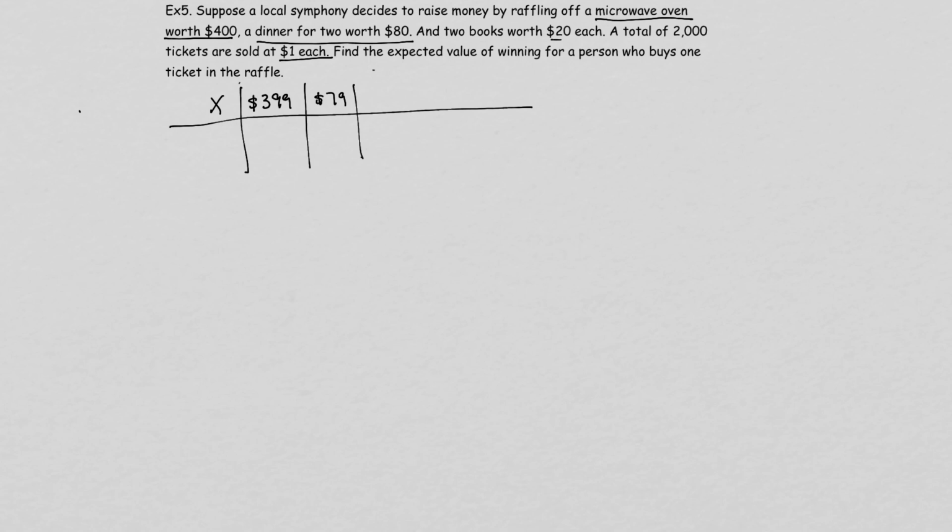For the same reason, I can win $19. And the last, I can lose $1 and not win anything, right? Let me put the negative outside, losing $1.